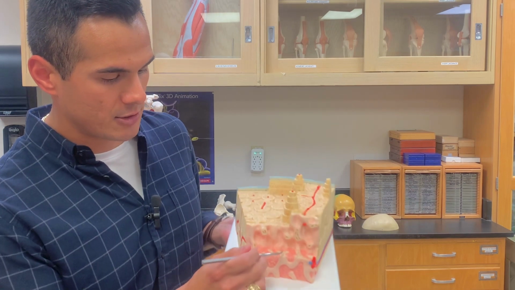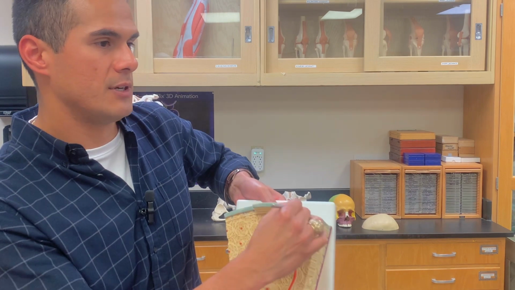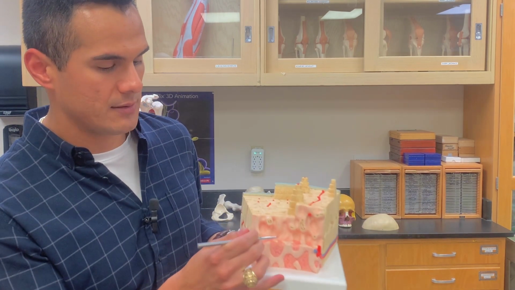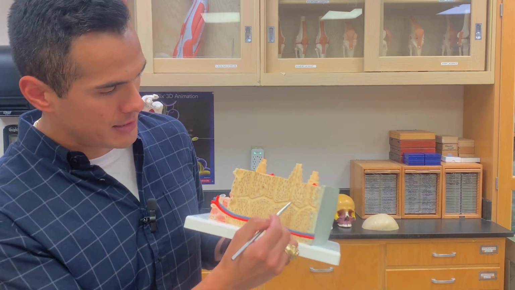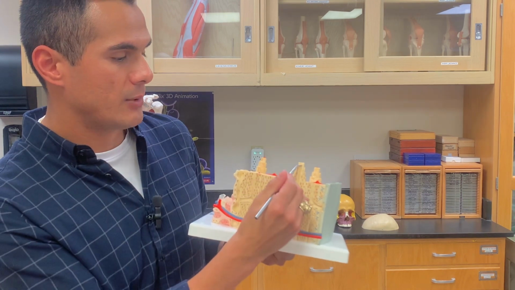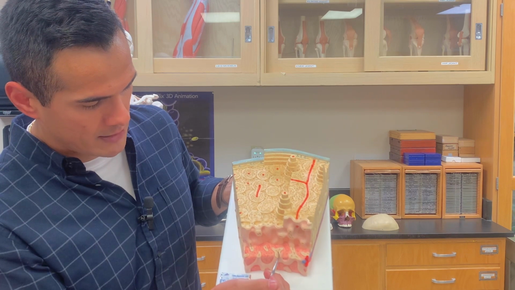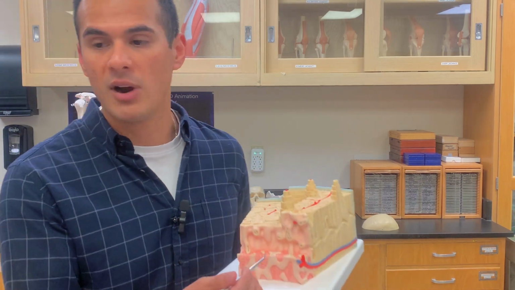I already said earlier that this is the spongy bone, and we learned what the periosteum was here on the outside, but then the endosteum is this part that's covering the spongy bone. And the endosteum is also found here in the middle, where the central canal is. What's here in red, in between all of the spongy bone, this is the red bone marrow. And the process that occurs within the red bone marrow is hematopoiesis, so that's the production of blood cells.